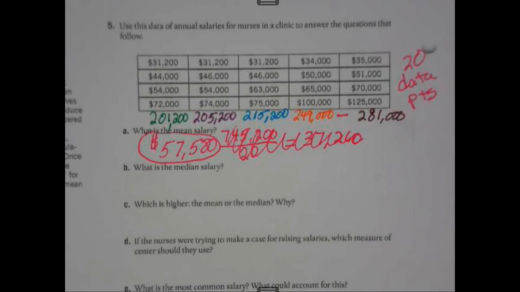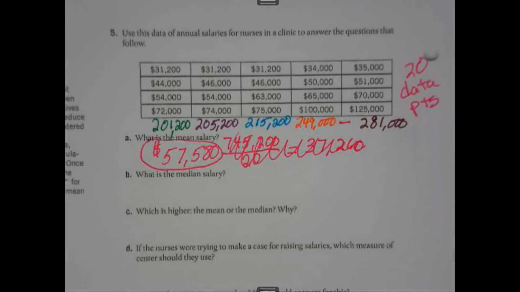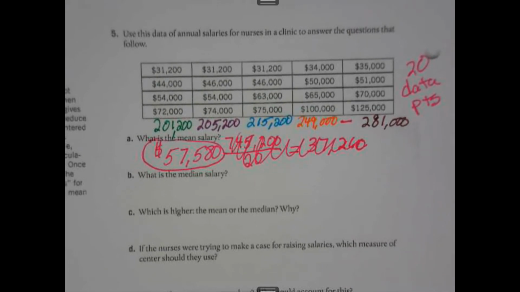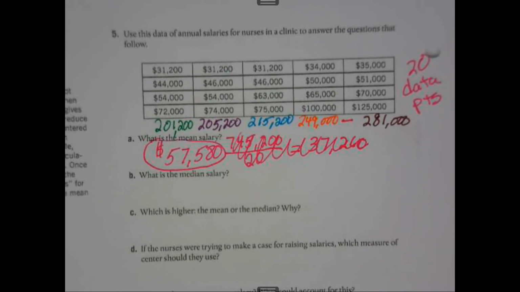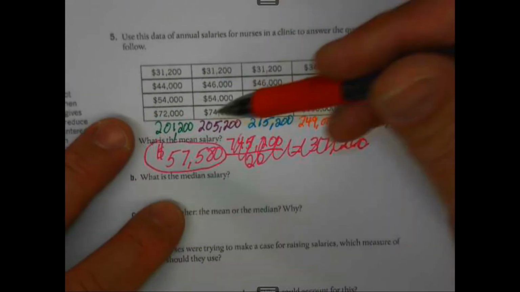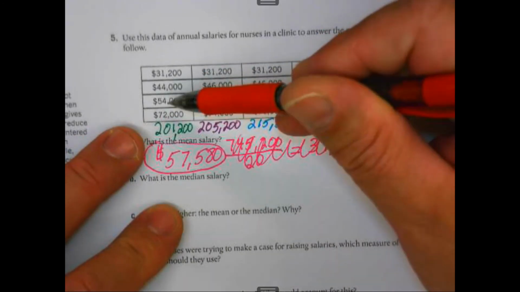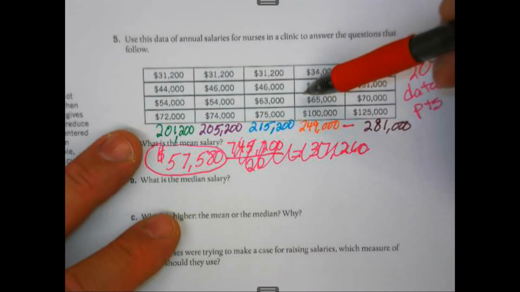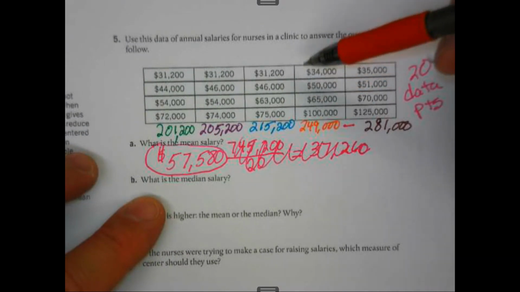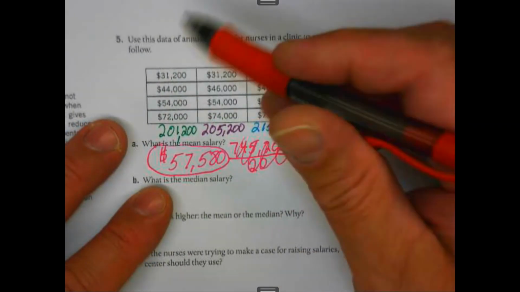Okay, what's the median salary? Uh-oh. Give us some long problems here to do. Okay, so first we got to put them in order, which they really are if I look at it from going across the rows. I have, again, 20, so I'm going to need the ninth and 10th values.